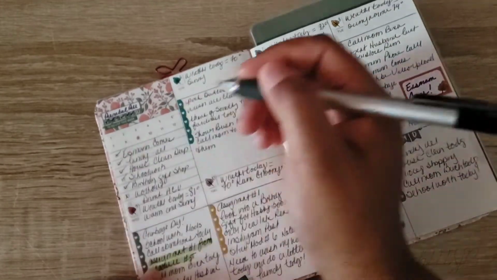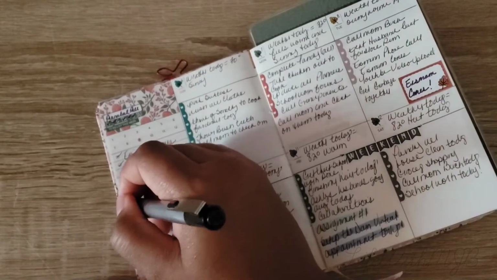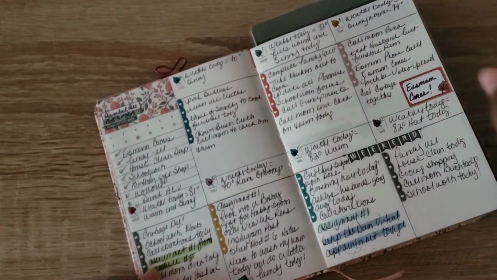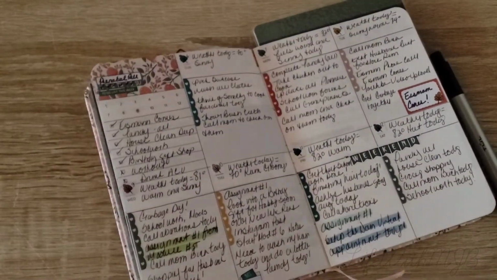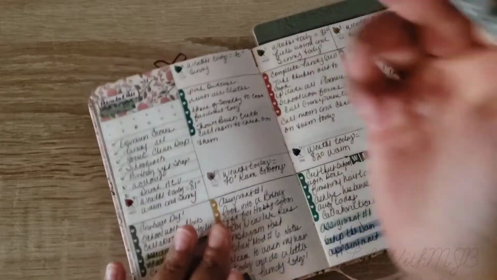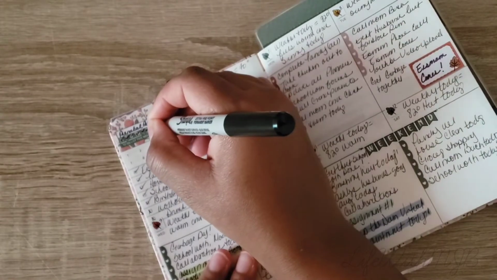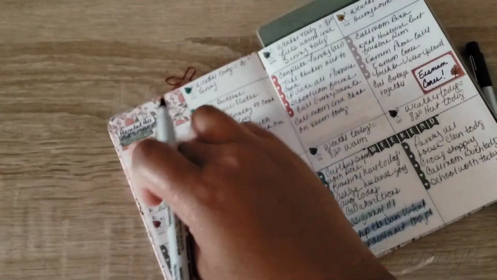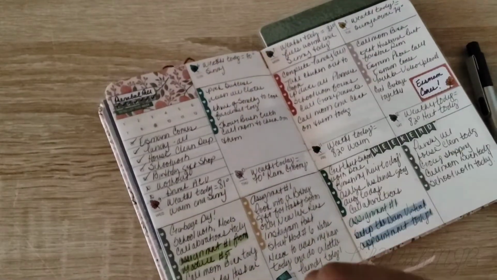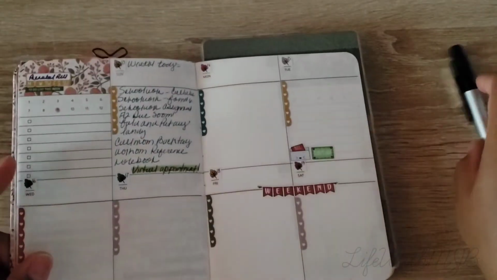I did not work out at all, nor did I drink ACV. So finished that little checklist off. And then I'm going to finish out the habit tracker for this week. So this is just prenatal, and so I just check that off and move on.